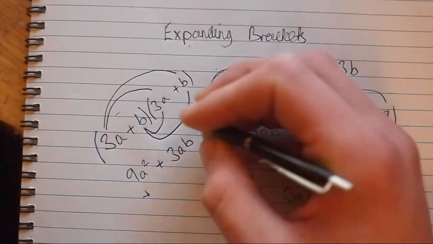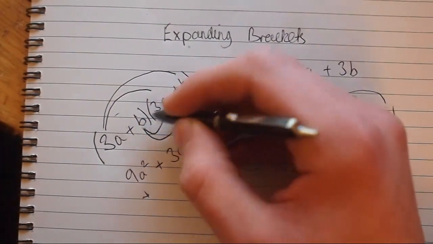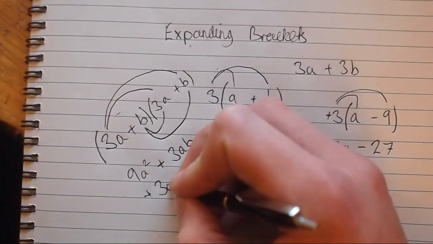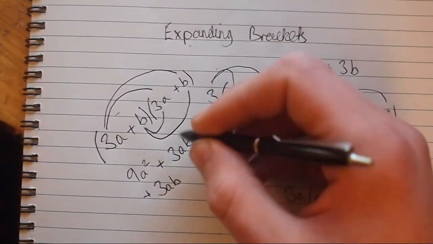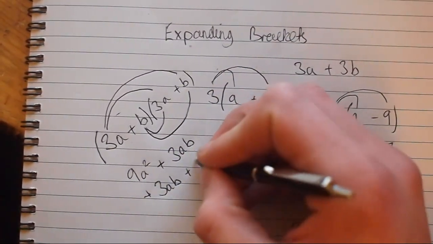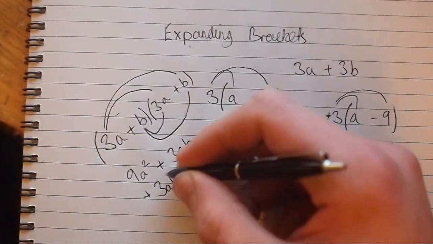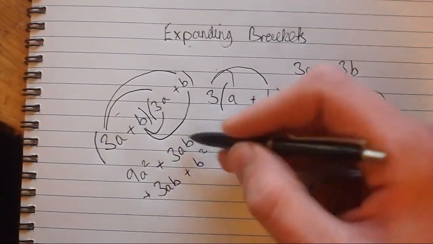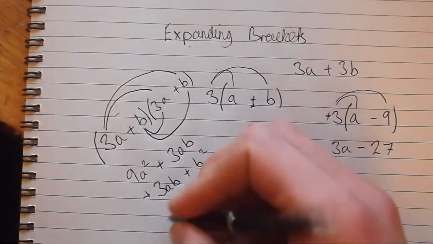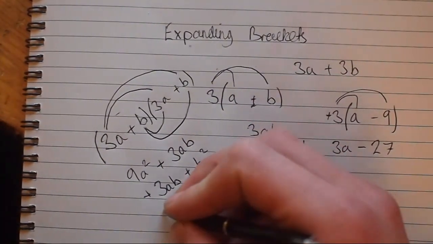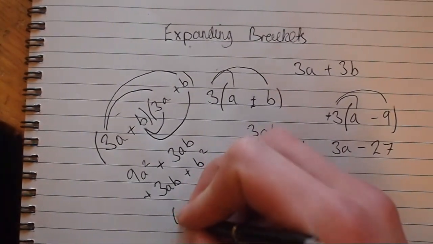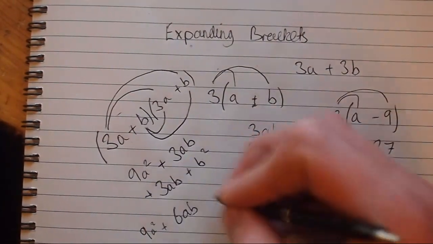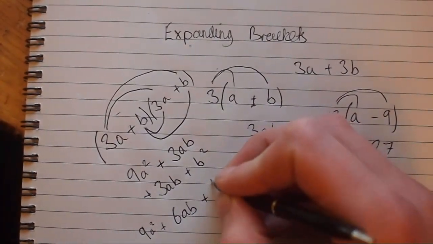Let's move on to another line. Now onto our b, so b times 3a, same as the previous one, 3ab, and now b times b is b squared. And now we can simplify this down slightly. We can add these two things together, so we get 6ab, so 9a squared plus 6ab plus b squared.